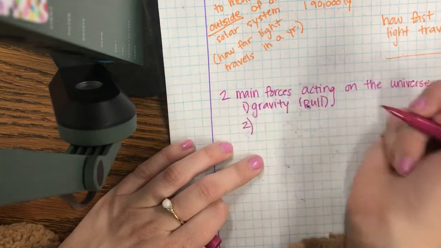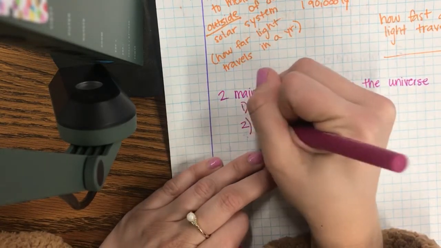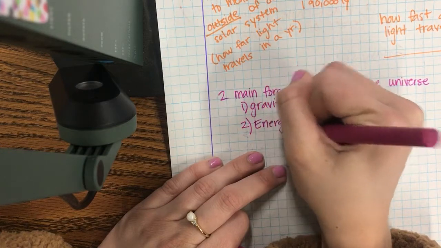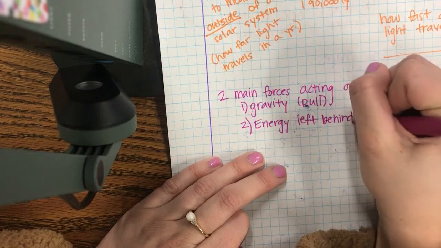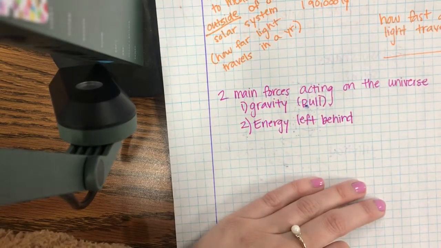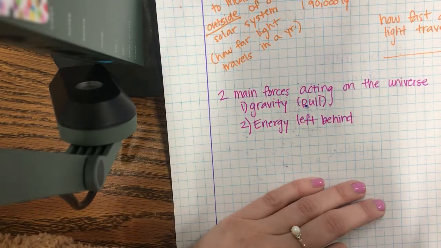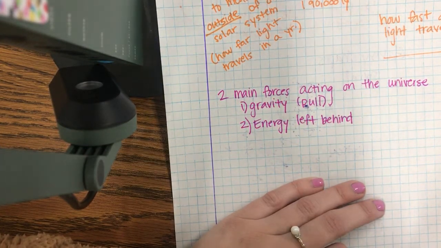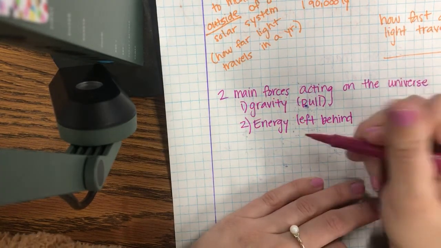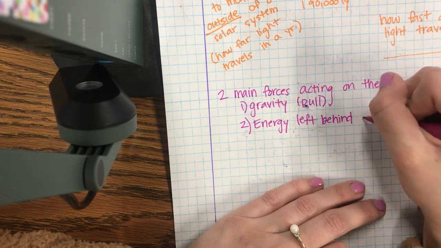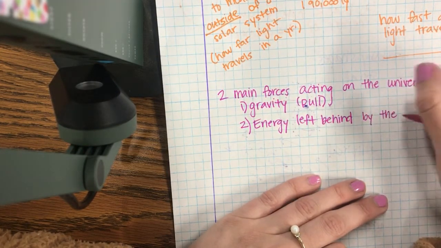But the second one is the energy left behind from the Big Bang. And the Big Bang was like this giant explosion. So that's going to be pushing stars out from the tiny, tiny point where all matter was right before the Big Bang. So energy left behind the Big Bang, and it is a pushing force.